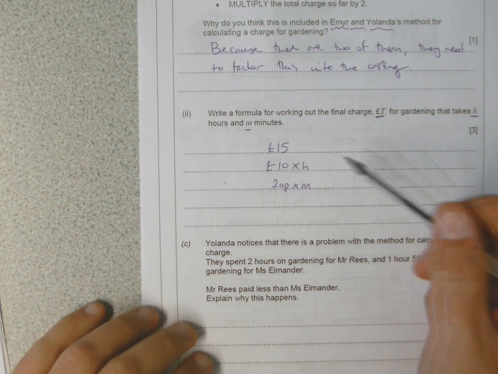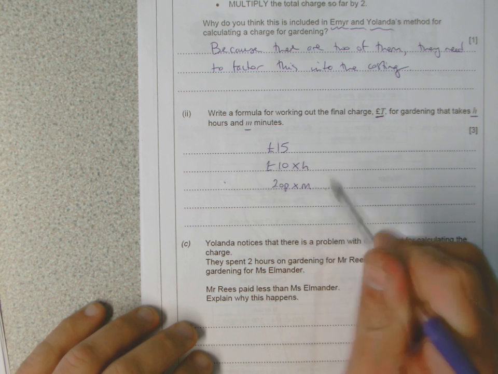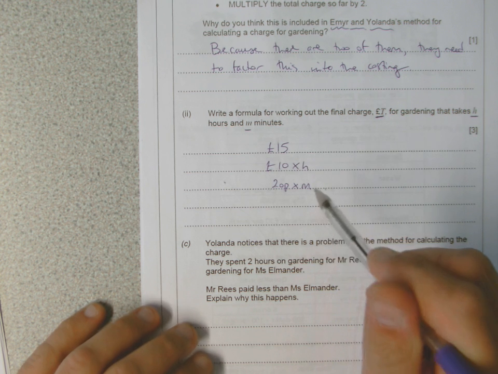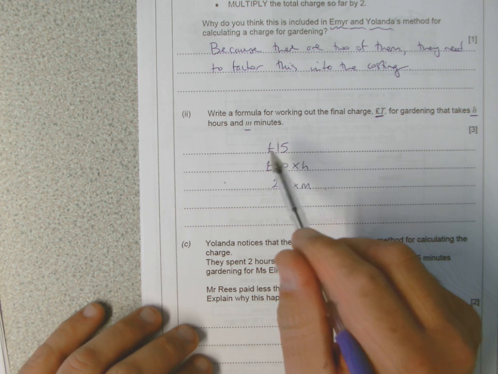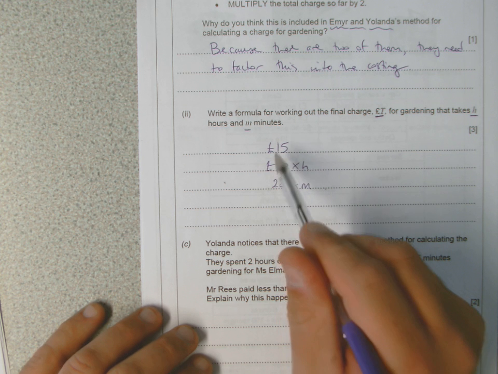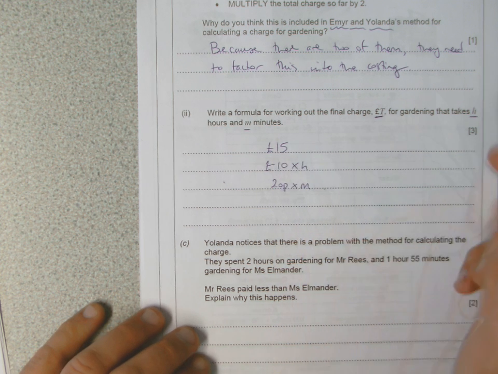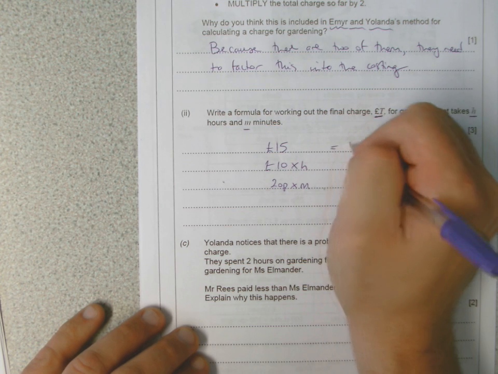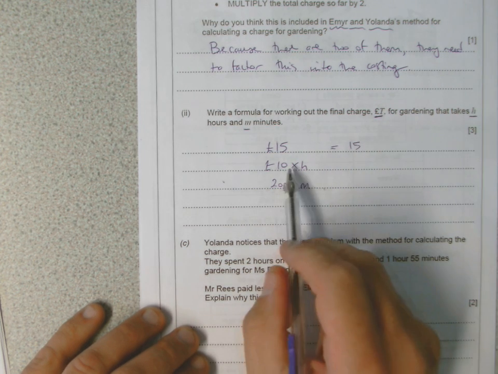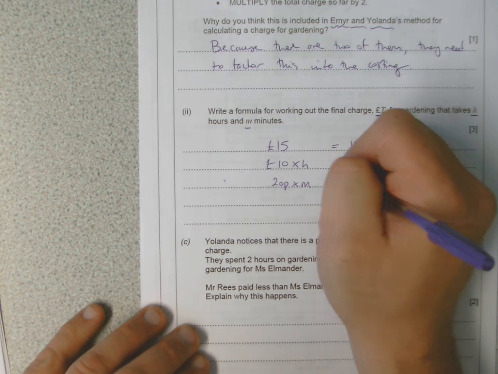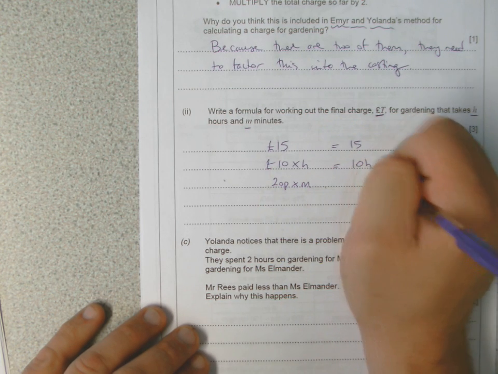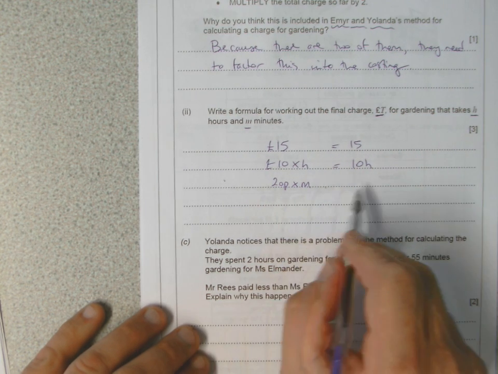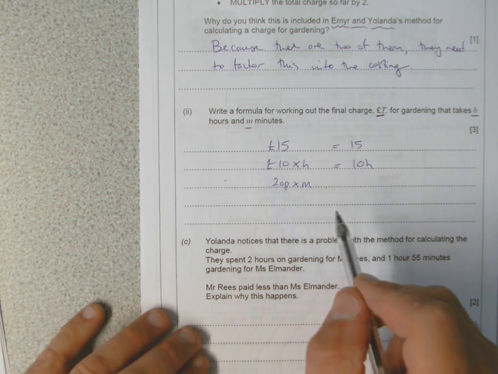What you can do now, obviously we need to put this in one line, so we have a formula for it. But of course in the formula, we don't really want to have pound signs and so on, right? We don't want to have things like that in there. So £15, we'll just write as 15, okay? 10 times H, and there's a pound sign, well we'll just write that as 10H, okay? Because 10 times H is 10H, we don't need the pound sign there.